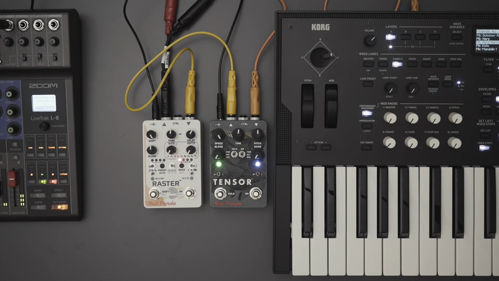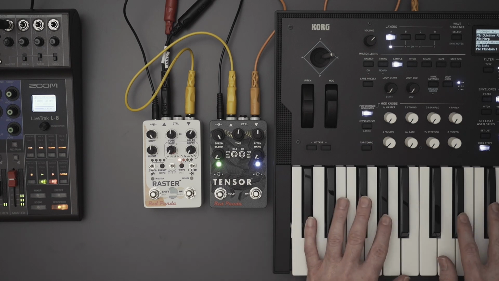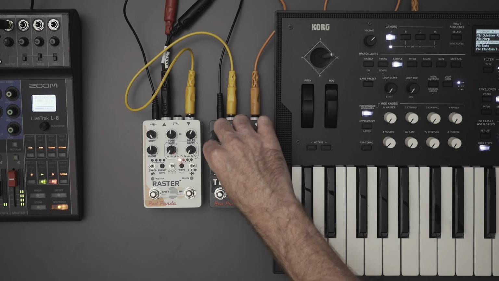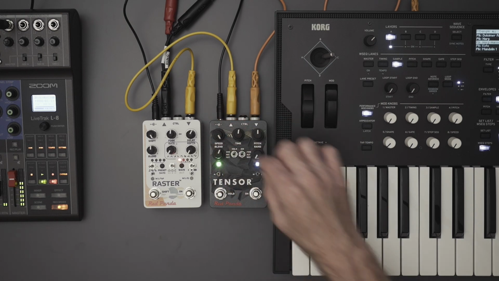So I'm using the Wavestate here and the Tensor. The Tensor has a loop going on it. I already had the loop preset. I'm just running a harp harmonics patch. But to make it simpler, I'm using the Tensor as a simple looper. I'll do a review about this later. It's a lovely little glitch looper. But yeah, in its normal mode, it makes a cool looper.